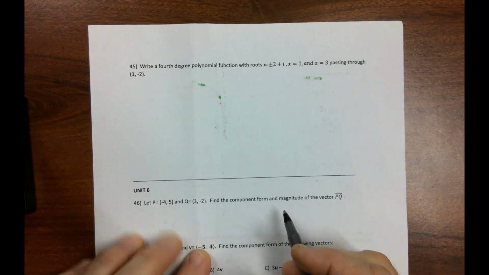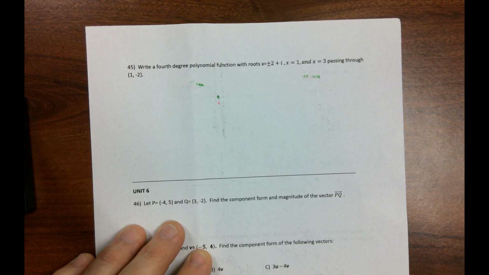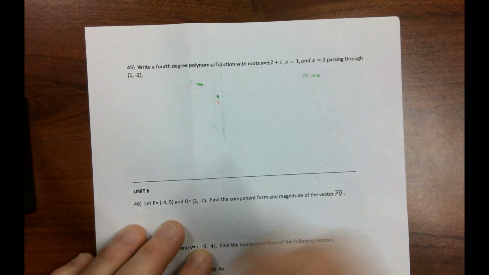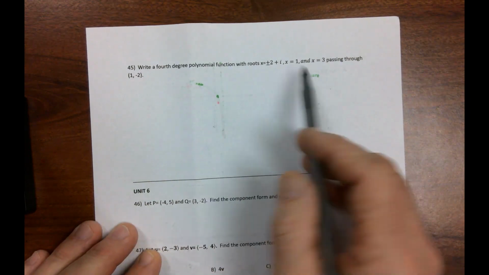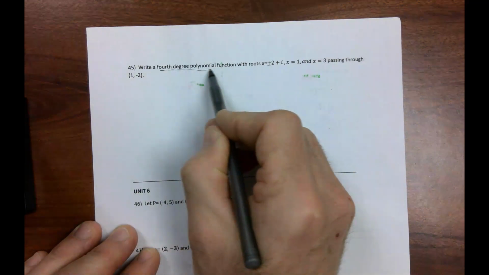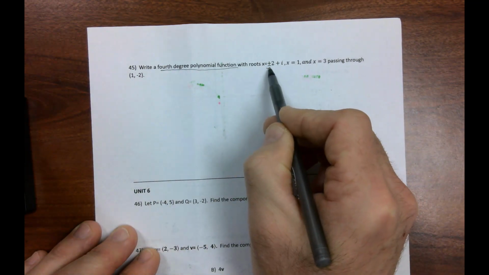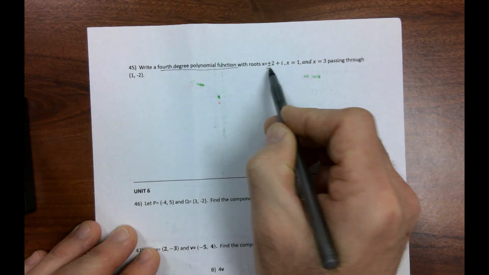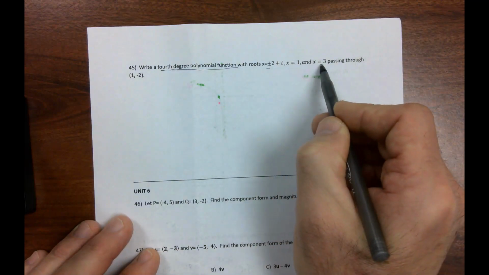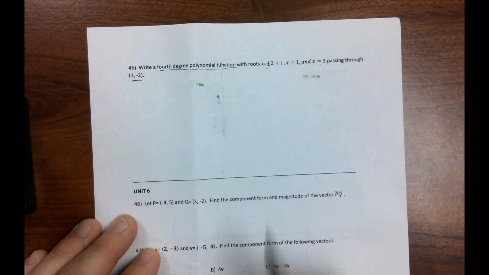Okay. Just so you know, the exam review is a lot longer and more inclusive, bigger range than the actual exam. So if you're thinking, I'm never going to finish the exam, relax a little, because this is a big time sucker upper. So it says, write a 4th degree polynomial function with roots plus or minus 2 plus I, x is 1, x is 3, passing through 1, negative 2. This problem takes a while.